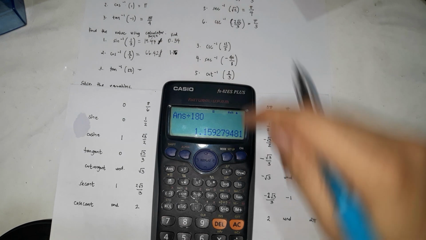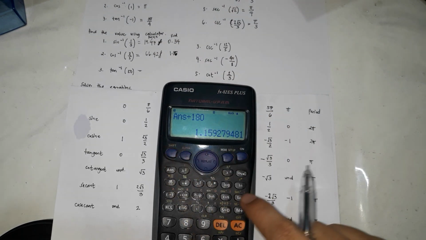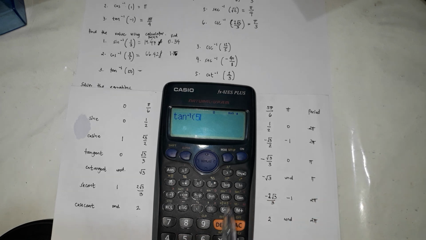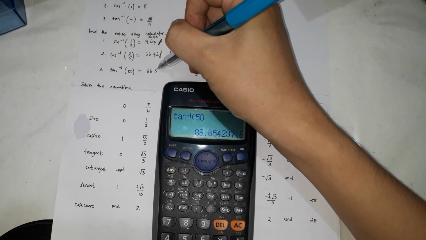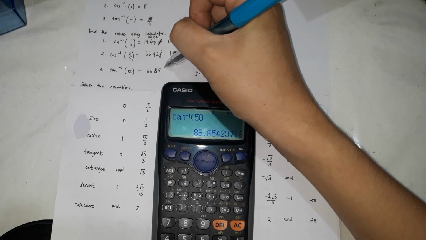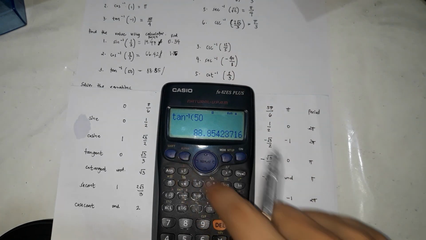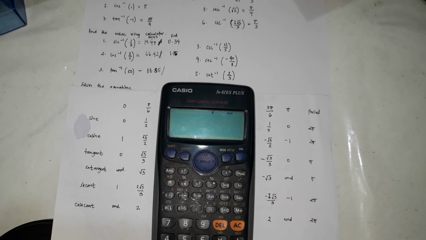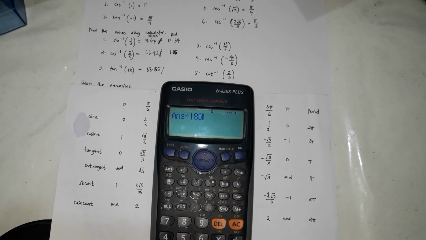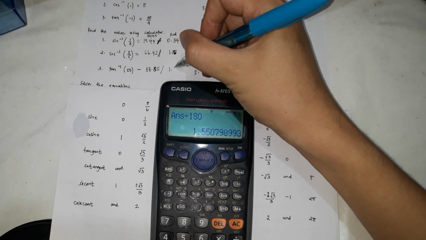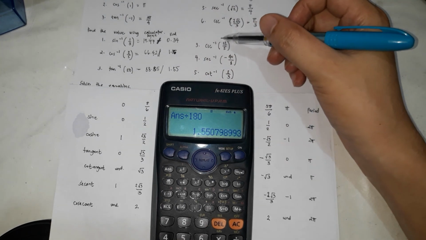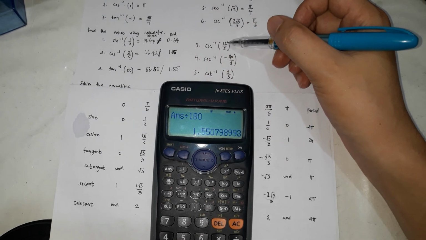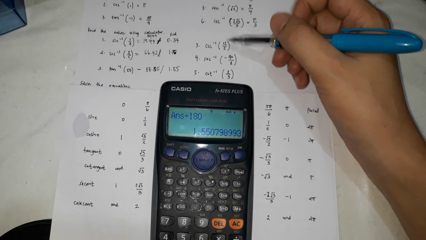Next, tan to the negative 1, or arctan of 50, that's 88.85. Or if multiply this by pi, then divide by 180, that's 1.55.